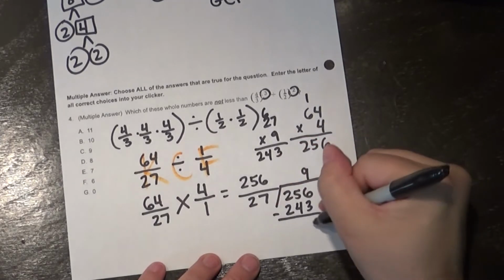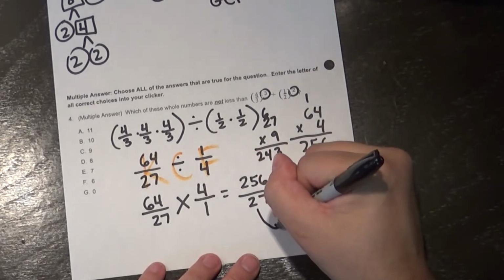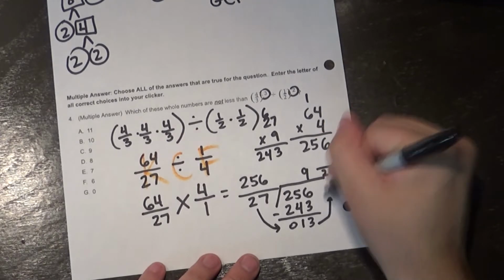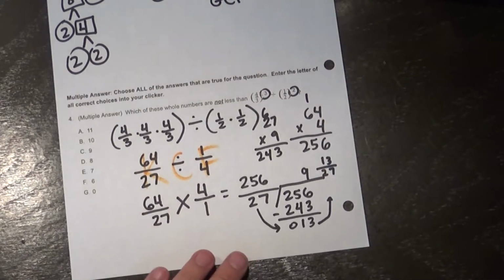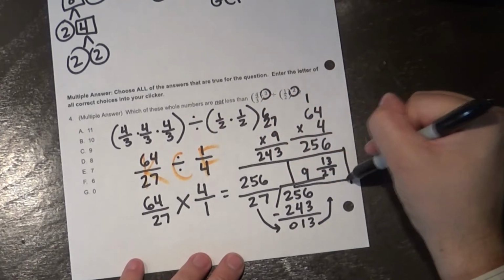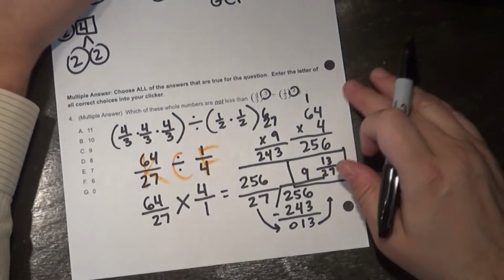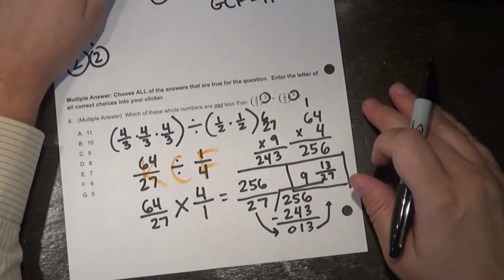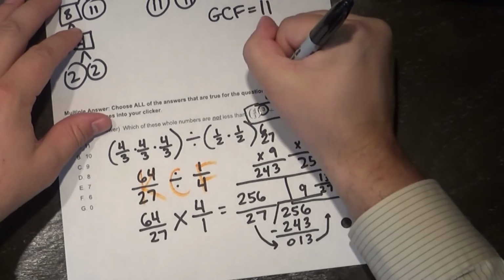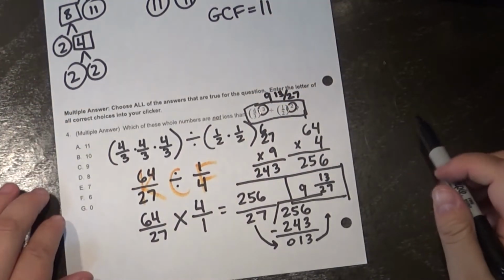So I'm going to subtract now. That's 3, that's 1, that's 0. So I can take this 27, combine it here with my 13. The 27 becomes my denominator. The 13 becomes my numerator. All right, so if I look at this here, this is the answer to my problem. In other words, I'm going to go back up to the question here. And by the way, if you're thinking, wow, he just did a whole bunch of work, you're right, I did. This right here is the same now as 9 and 13 27ths. So I'm just going to write that in here.